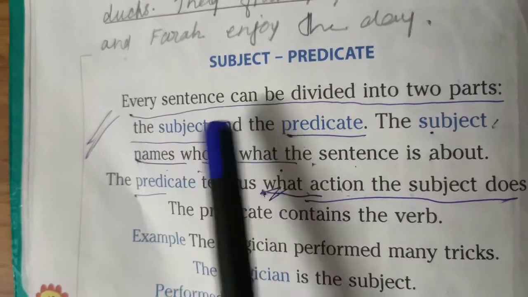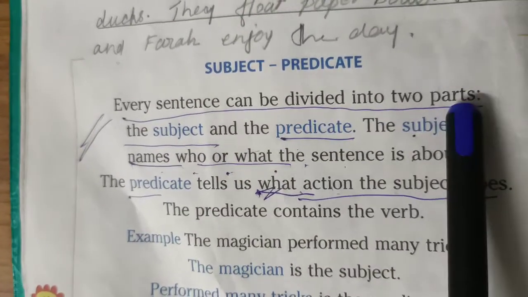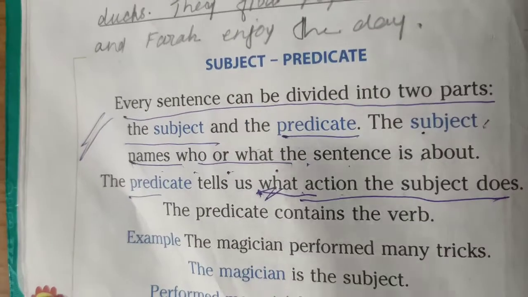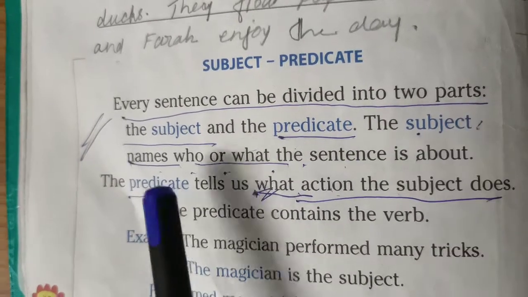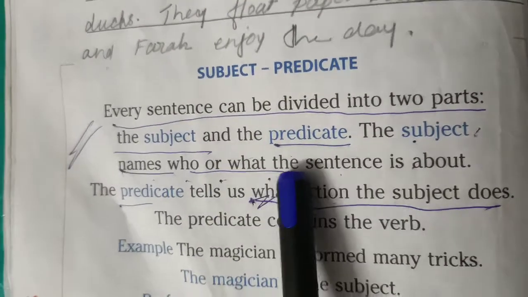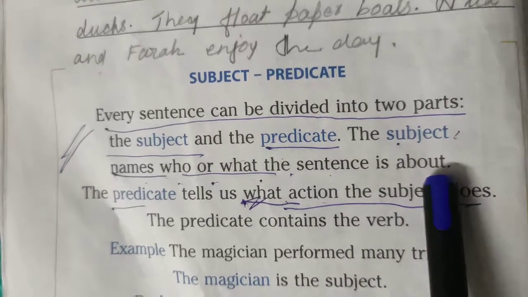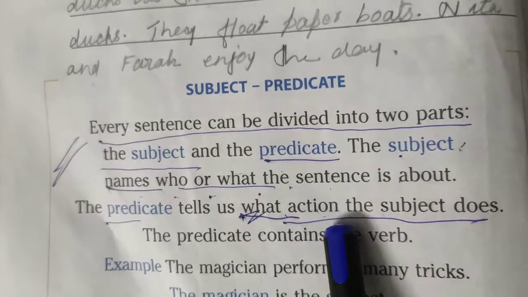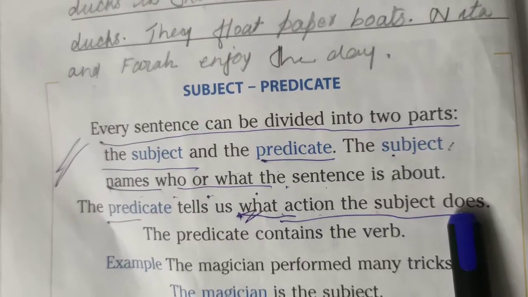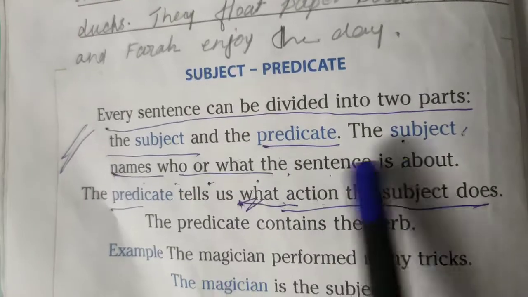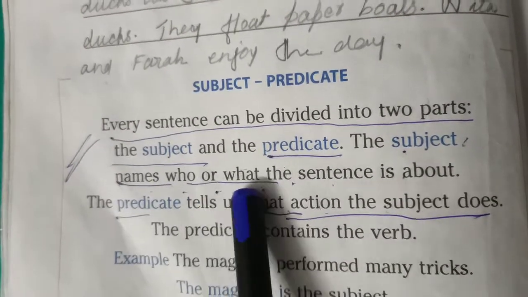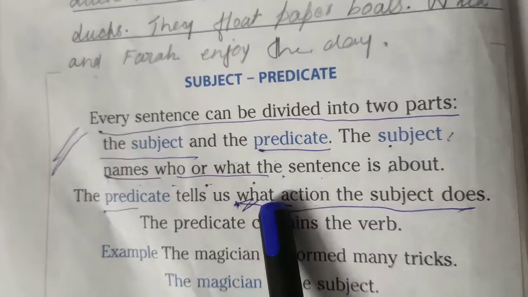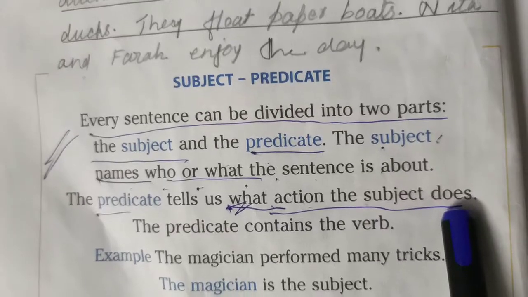See, every sentence can be divided into two parts. One is subject and another one is predicate. Subject means the subject names who or what the sentence is about. Then the predicate means the predicate tells us what action the subject does. Understand? Subject means names who or what the sentence is about. Then predicate means what action the subject does.